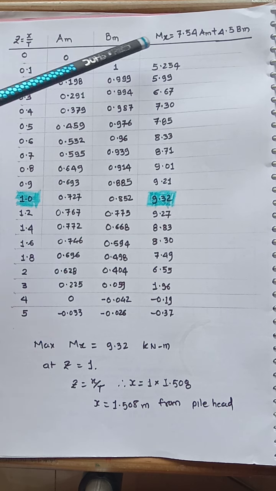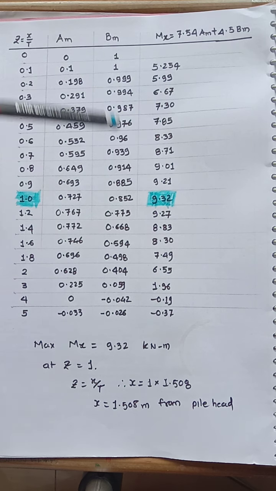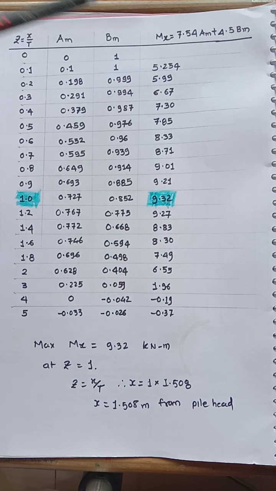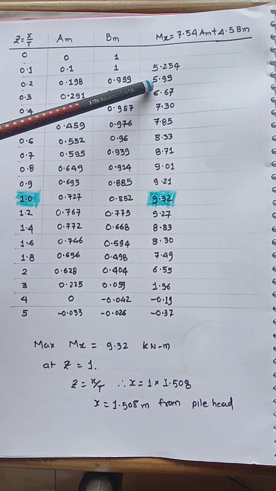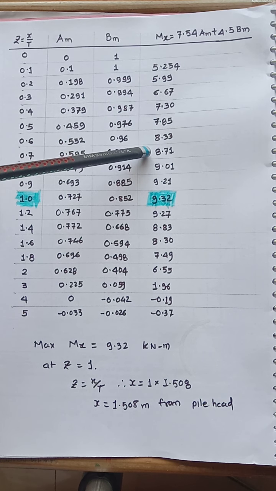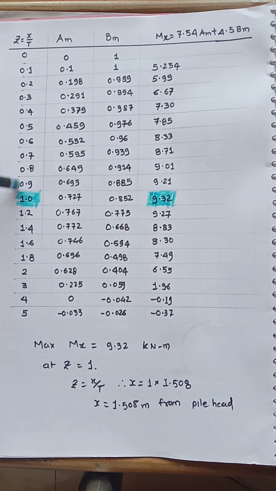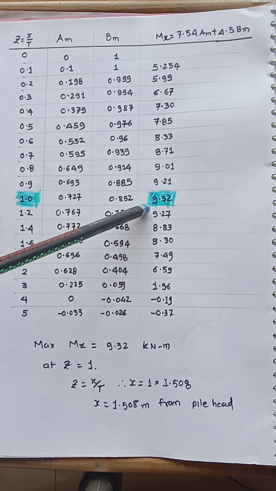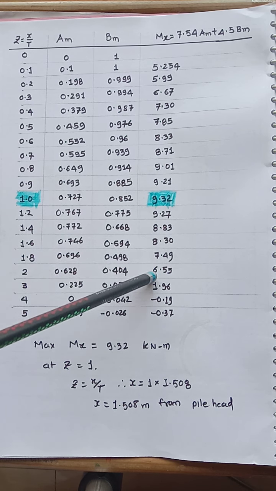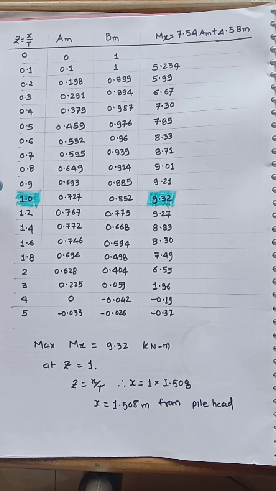You can see the moment goes on increasing as Z increases, and at Z equal to 1 it is maximum, 9.32, and then further decreases. So the moment is maximum at Z equal to 1.